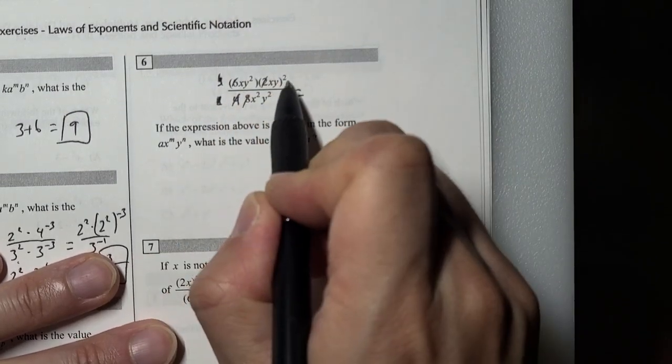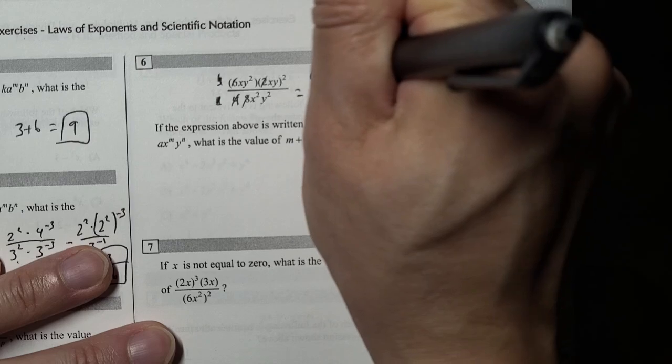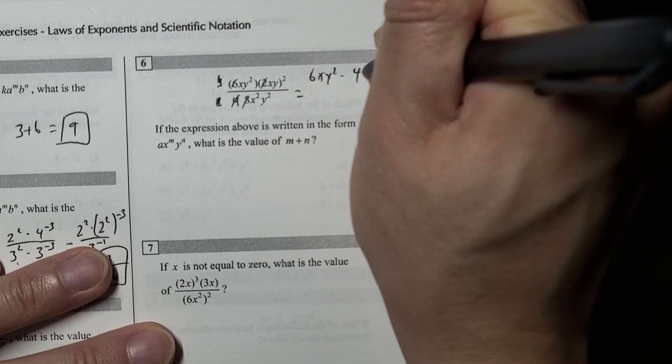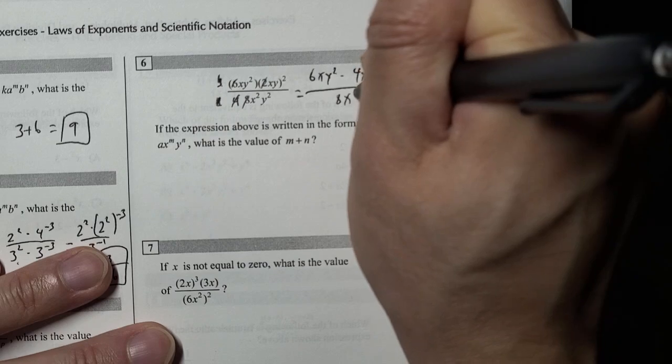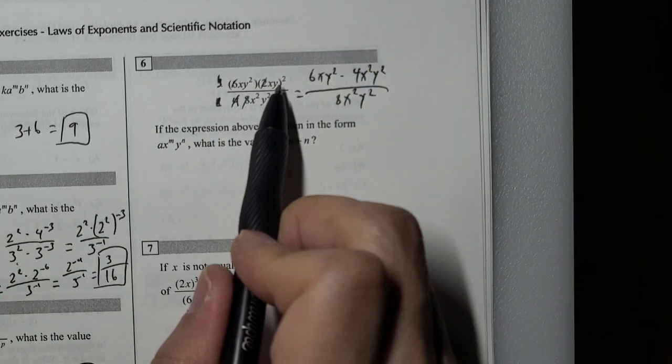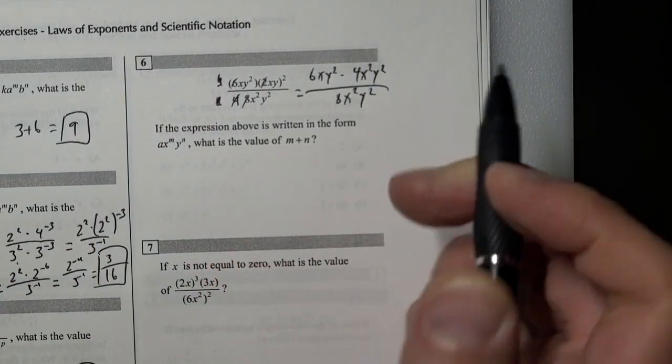Let's distribute the square to each first. 6xy squared times 4x squared y squared over 8x squared y squared. So be careful, I almost made a mistake. Now let's start simplifying.